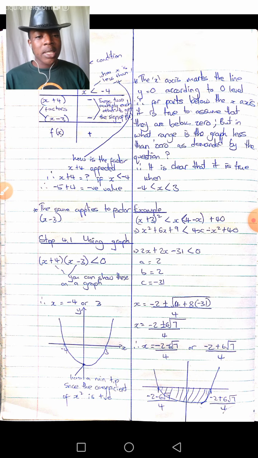The x-axis marks the line y equals 0, according to O level, which is ordinary level or IGCSE. For parts below the x-axis, it is true to assume that they are below 0. But in what range is the graph less than 0 as demanded by the question? It is clear that it is true when x is greater than minus 4.